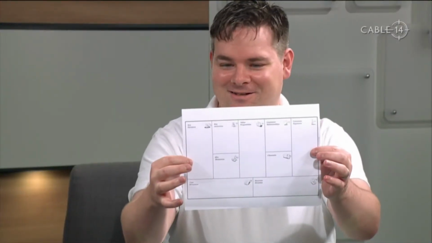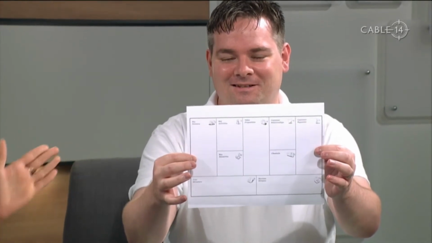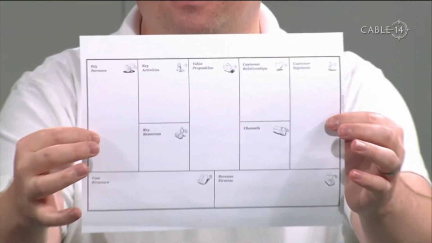Exactly. And with this business model canvas, there's 9 different steps. Correct. So why don't you take us through every individual step so we can see what we need to do? Absolutely. So why don't we get a nice shot of this so we can see every individual 9 step. Okay. So let's start with the first step, which is customer segments.